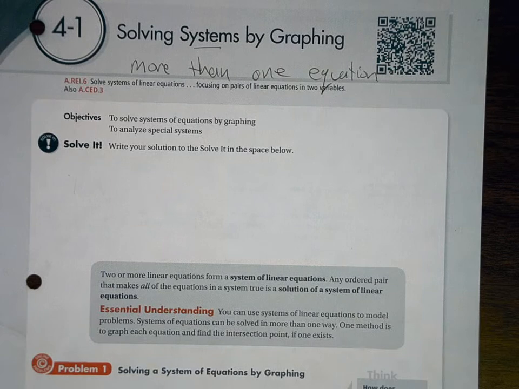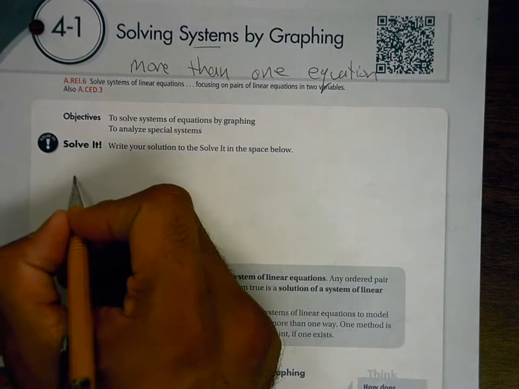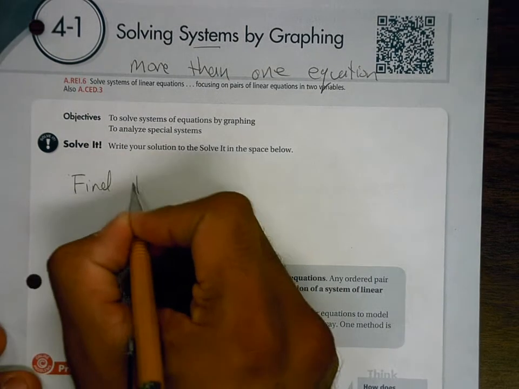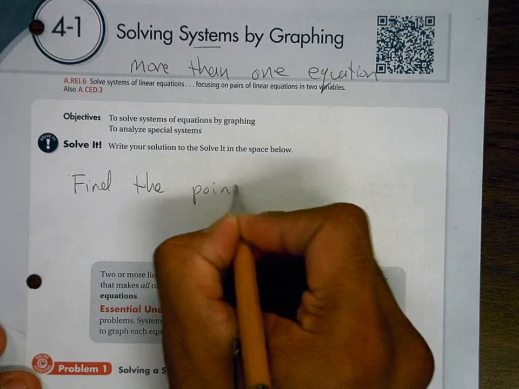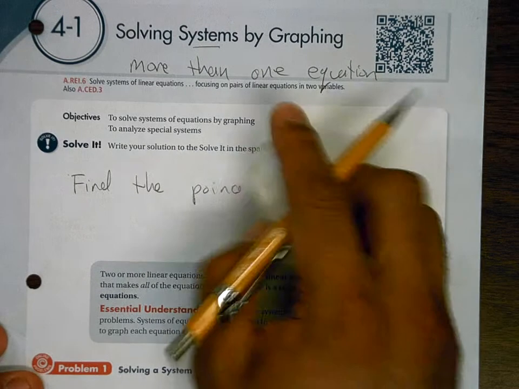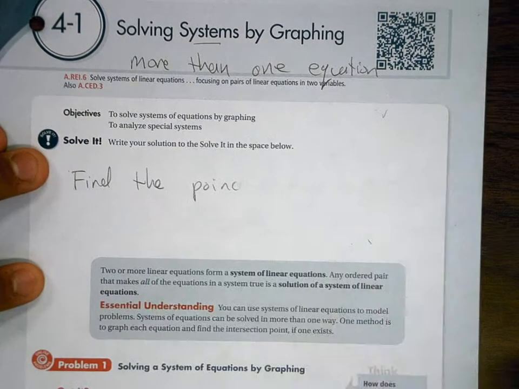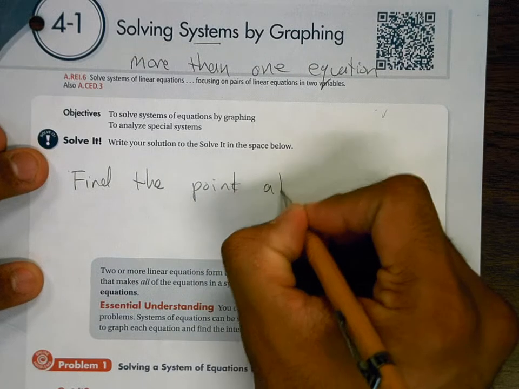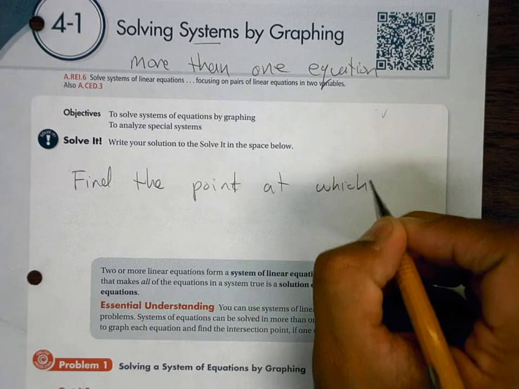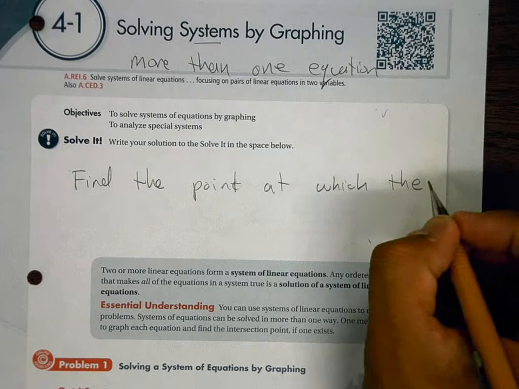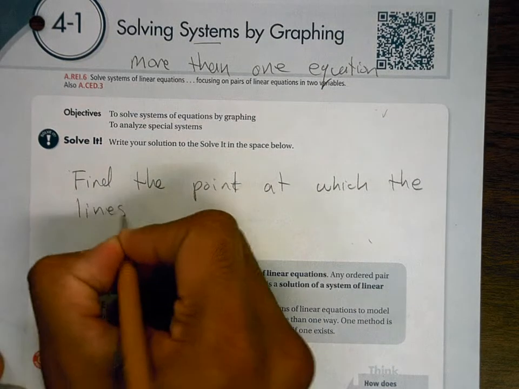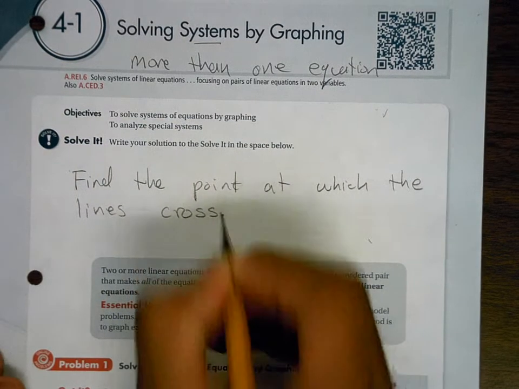But for the next three objectives, we're going to be doing the exact same thing, but we're going to have different methods to get to that desired place. And what are we trying to do? In the next three, pretty much this whole unit, find the point at which the lines cross.